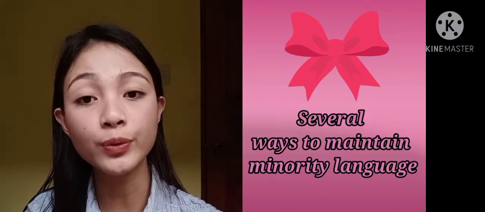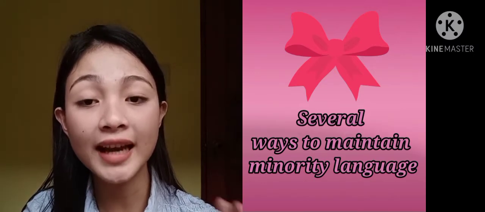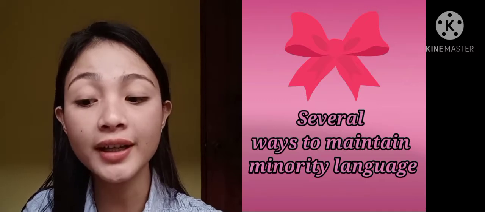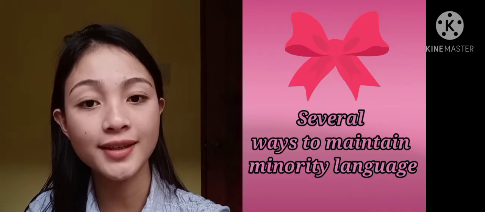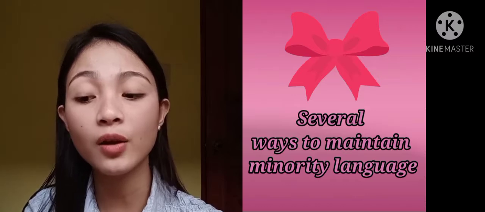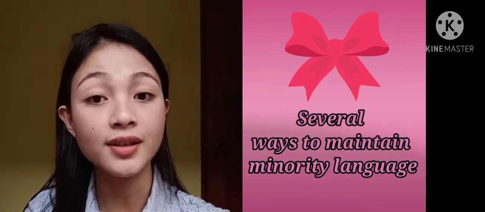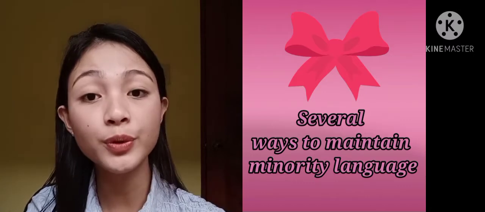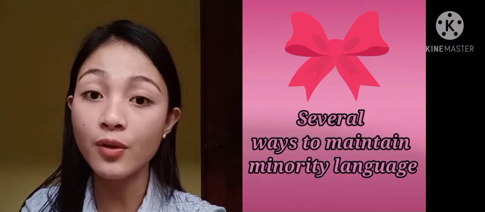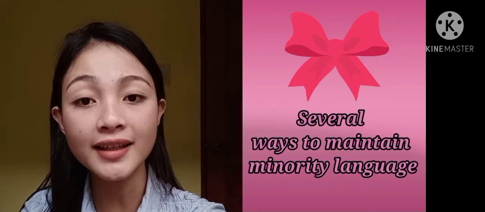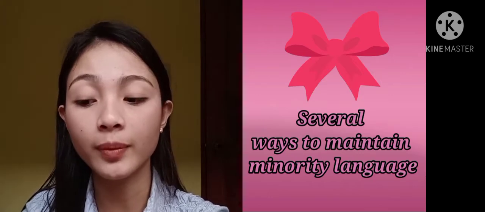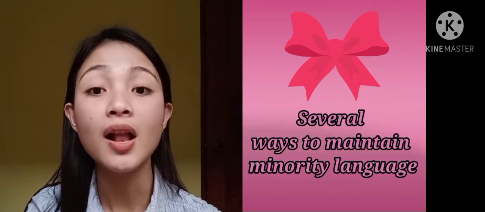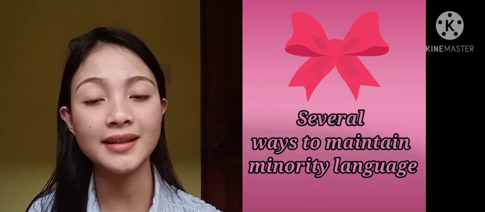Similarly, groups which discourage intermarriage, such as the Greek and the Chinese communities, contribute to language maintenance in this way. Obviously, a group who manage to ensure their language is used in settings such as school or their place of worship will increase the chances of language maintenance.